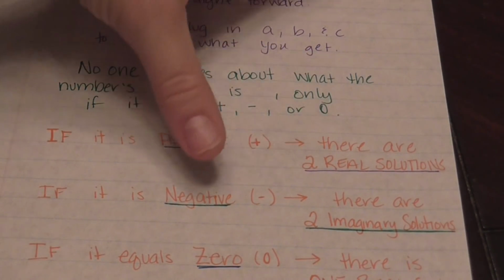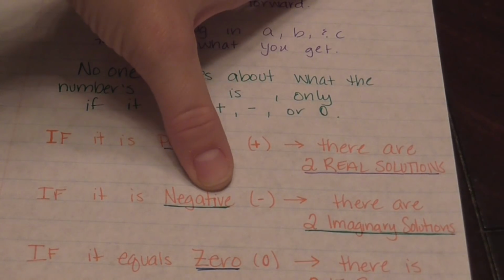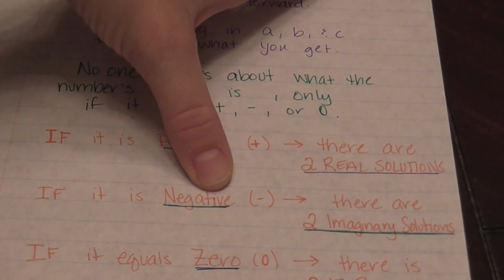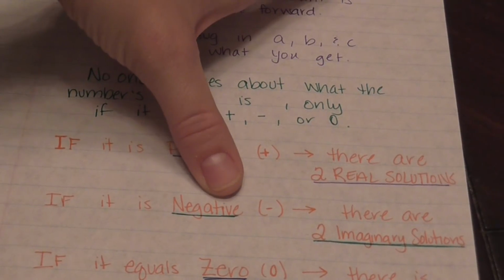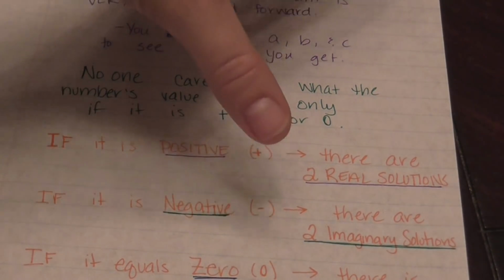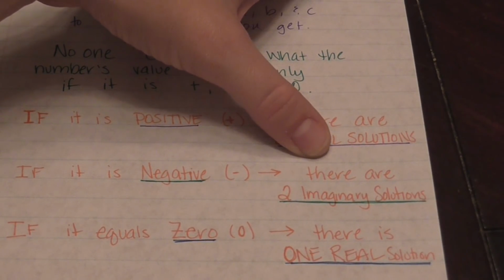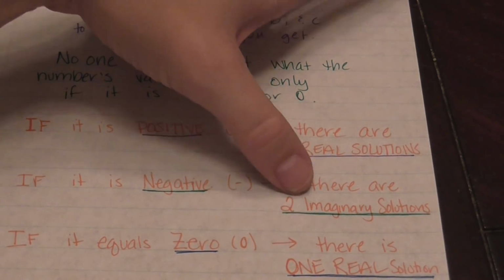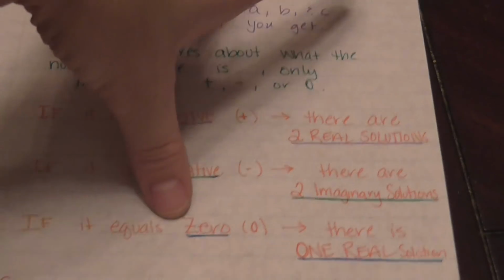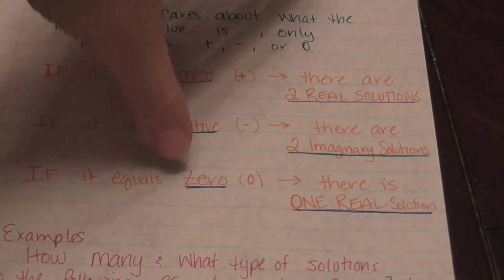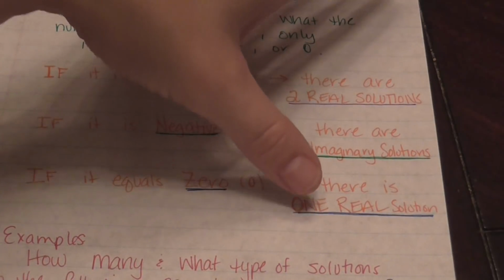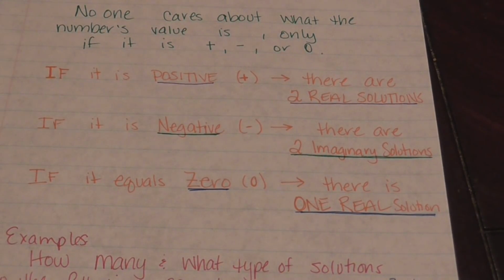Okay? Same goes for if it's negative. I don't care how negative it is. It could be negative 0.6 or it could be negative 3,274,000. If it's negative, there are exactly 2 imaginary solutions. You have to pull that i out of the radical, making it 2 imaginary solutions. If it equals exactly 0, then there's 1 real solution because the radical goes away completely.